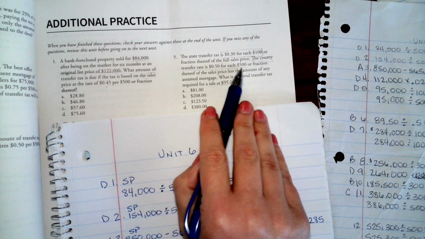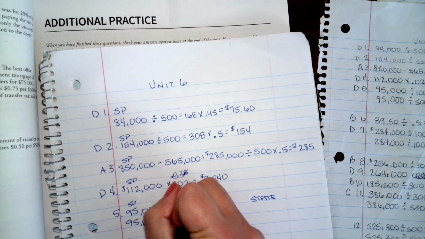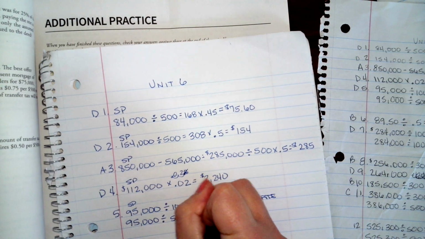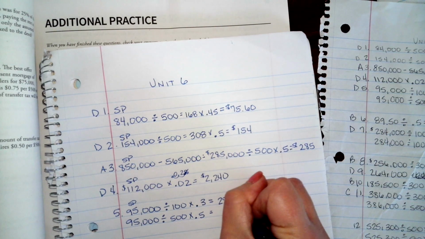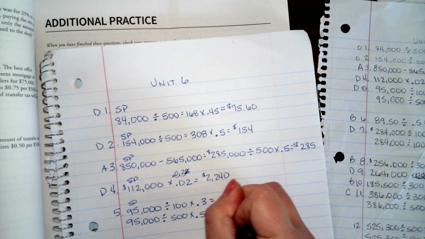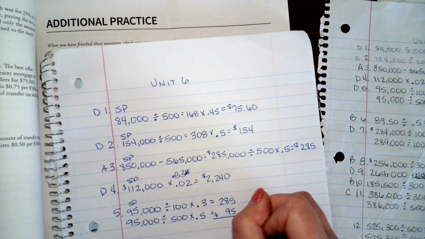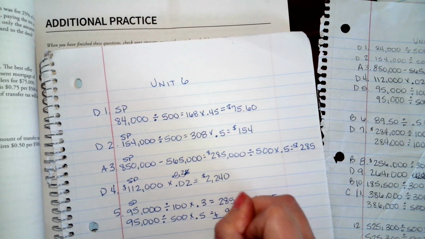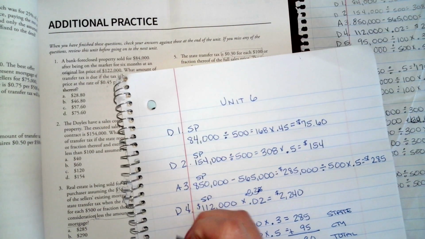The county rate is 50 cents for each 500. So we're going to divide it into our $500 increments and multiply by 0.5. When you do that, that is $95. This was for county. All we need to do is add these together to get the total transfer tax. When you do that, that is $380. Your answer is D.